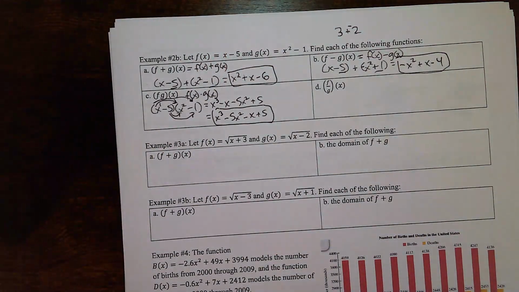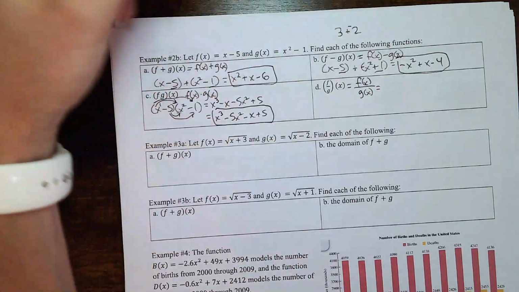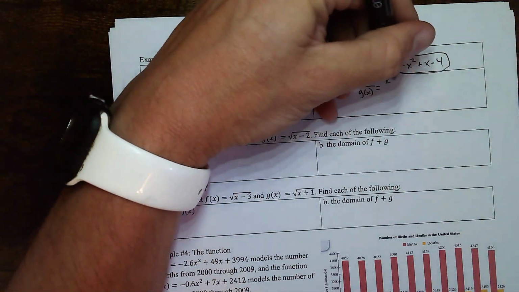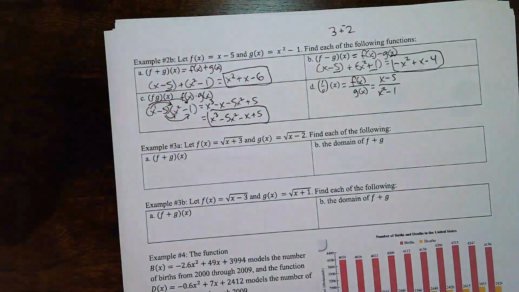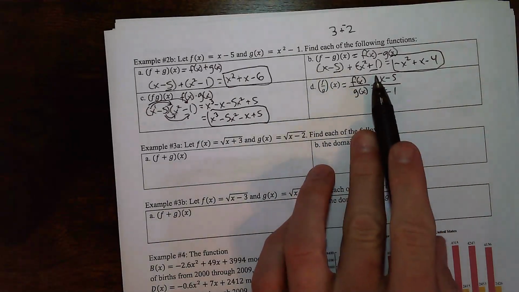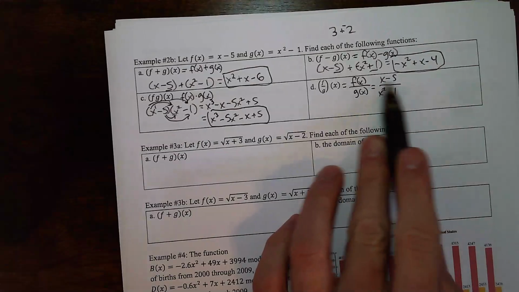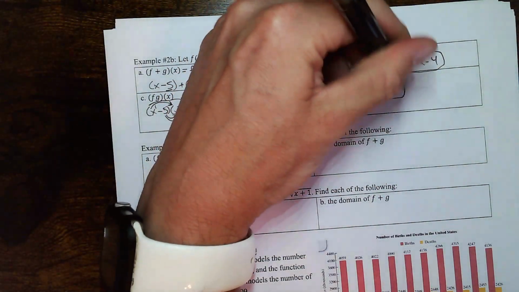Okay. Now the next one's pretty simple. (f divided by g)(x). For the most part, all you have to do in this section is express this f(x) as x minus 5, divided by g(x), x squared minus 1. We learned from rational expressions earlier that you would have to factor and see if there's anything I could cancel. I could factor that, but it's not going to cancel anything. So I'll leave it like that.